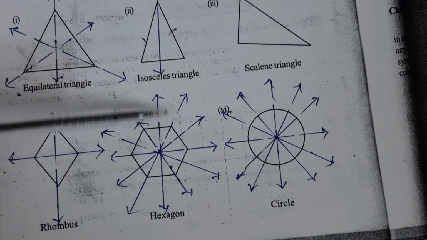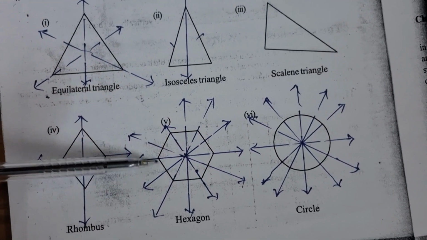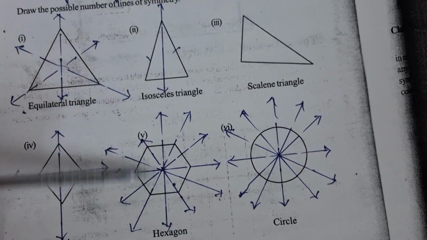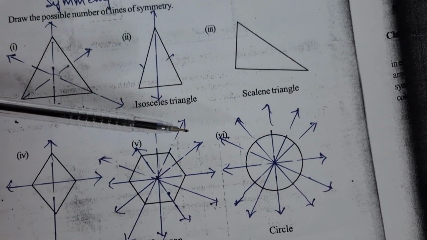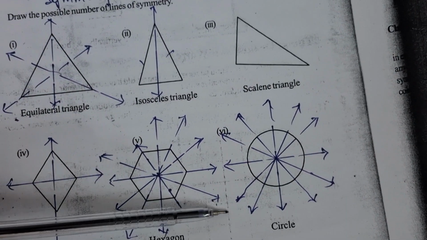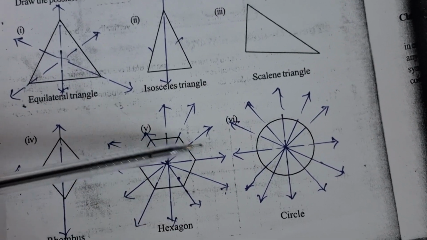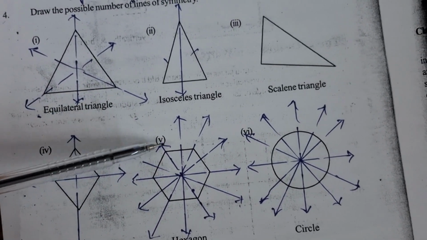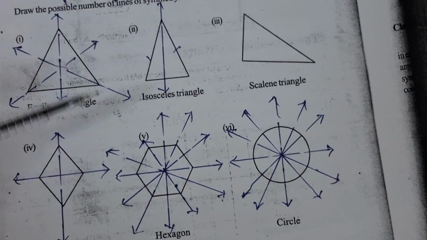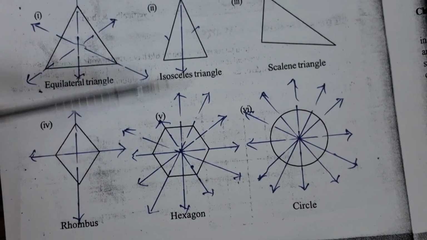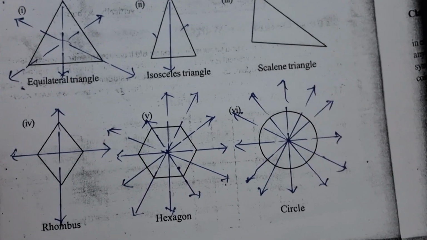Each line can be divided into two. See, line segments 1, 2, 3, 4, 5, 6 line segments are there. Each line segment can be divided into two halves. Apart from that, you have got this one more line of symmetry, and here this is one more line of symmetry. Wherever the opposite vertices are there, if you join them also, it becomes a line of symmetry. Means not only the midpoints of the sides, if you join, you will be getting, but also opposite vertices, when you join, you are getting lines of symmetry.